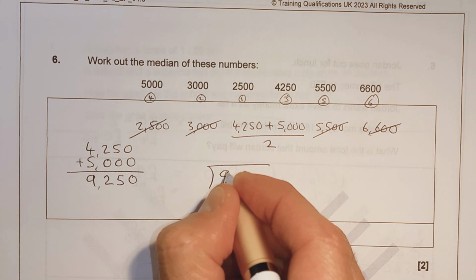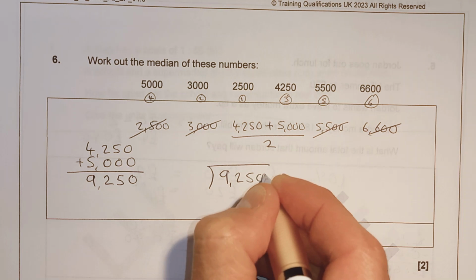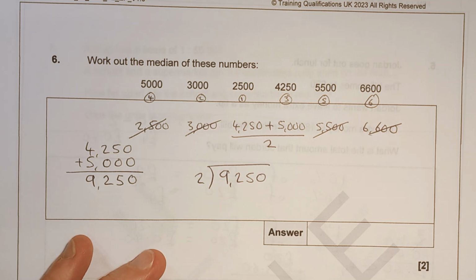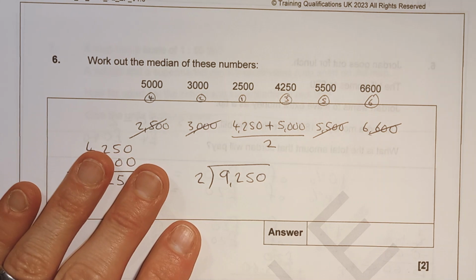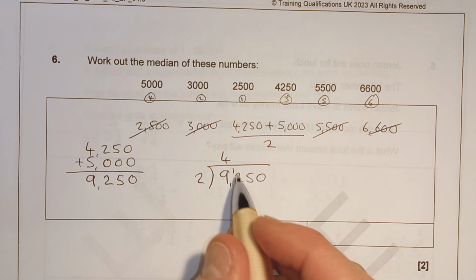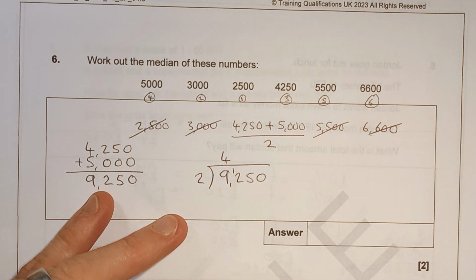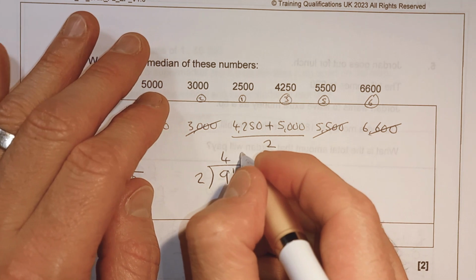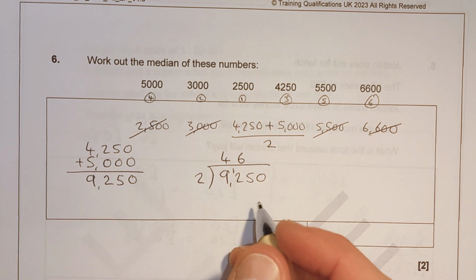So we can use the bus stop method. How many times does 2 go into 9? We've got 2, 4, 6, 8. That's 4 times with 1 left over. How many times does 2 go into 12? 2, 4, 6, 8, 10, 12. That's 6 times. What about 2 into 5?